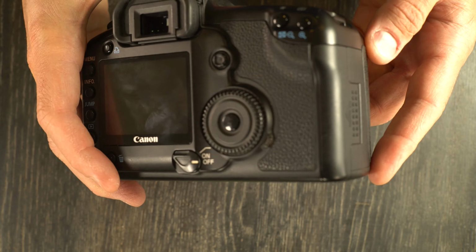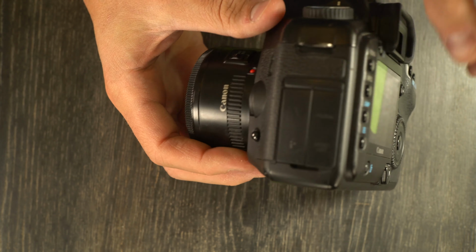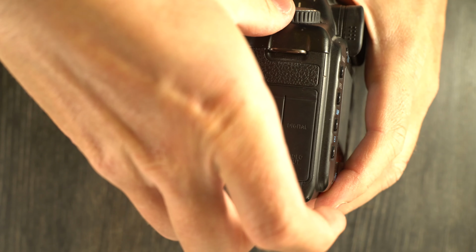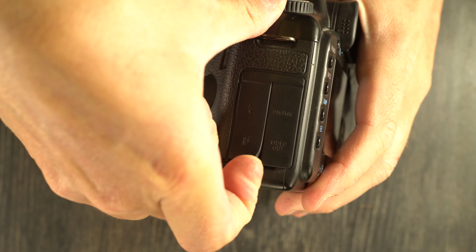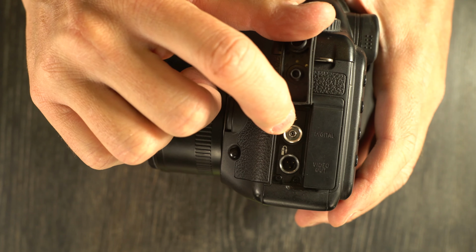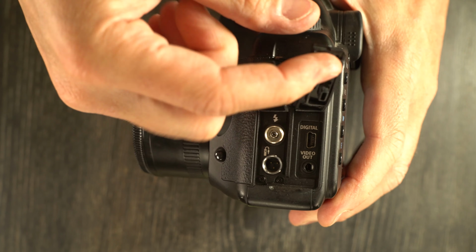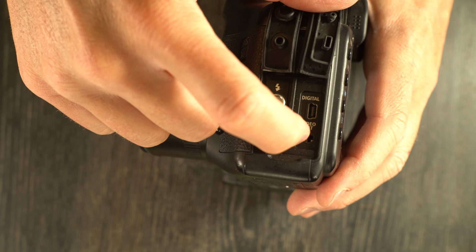On the camera's sides, over here we have these different ports, and if we lift these up, this first one has our flash PC port and remote control port, and this other one has our digital out port and our video out port.